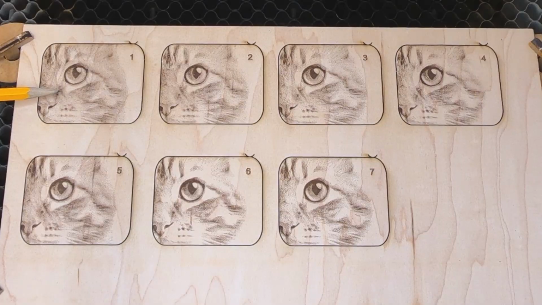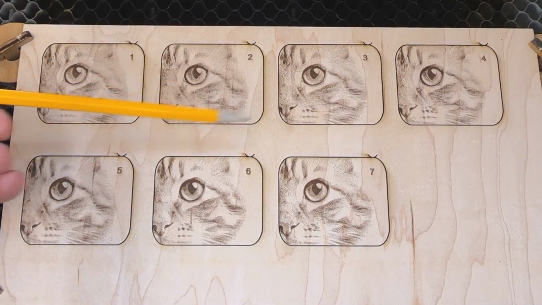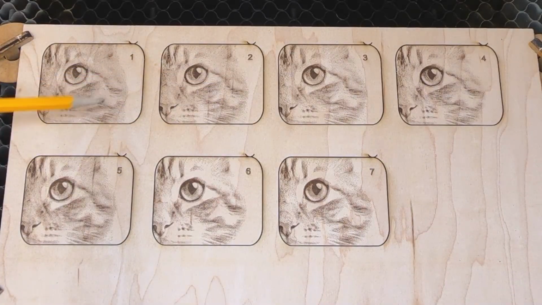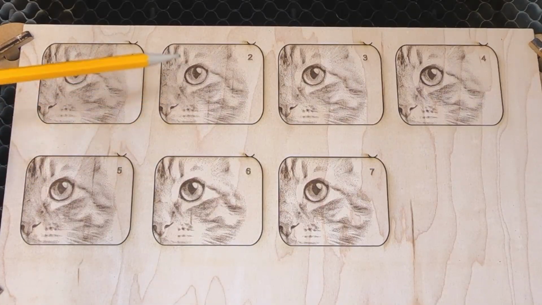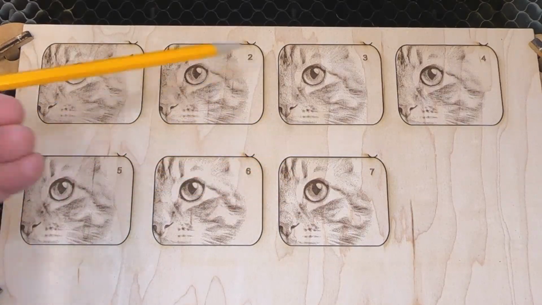It's a little hard to see in this video, but the originals are a little muddier because I increased the contrast on the other ones. And I'm looking for a little more contrast because I'm going to color in some of these engravings. And I'm getting a little bit darker blacks on some of these where I've increased the contrast.